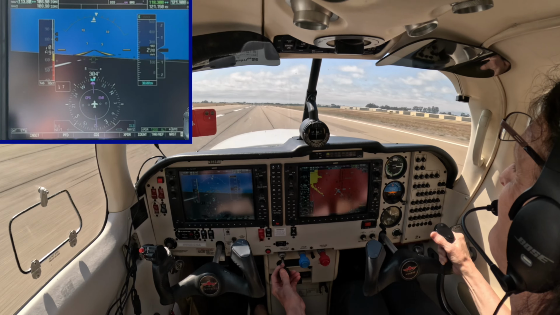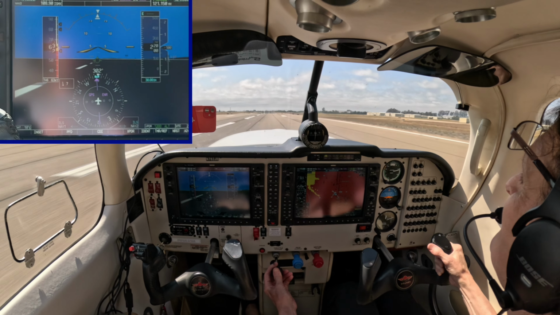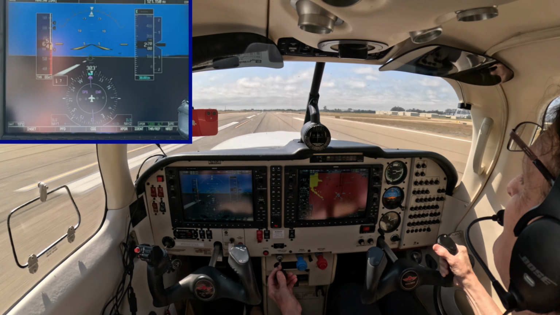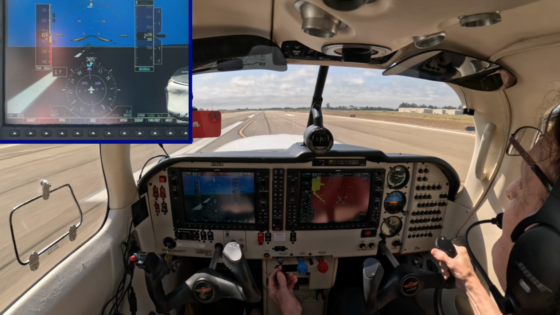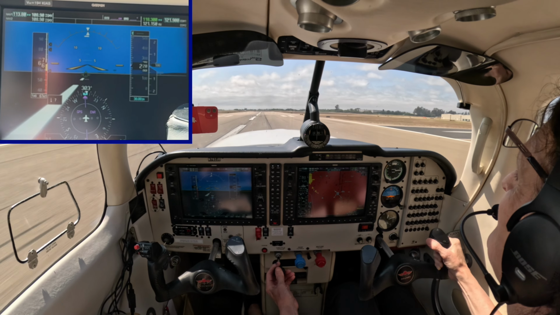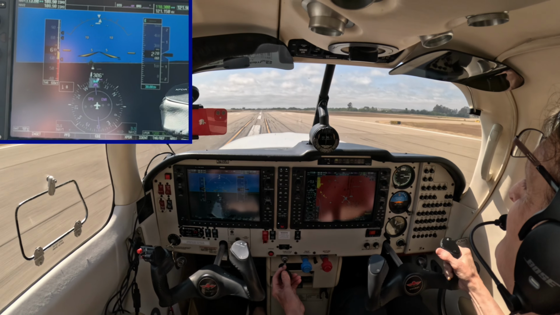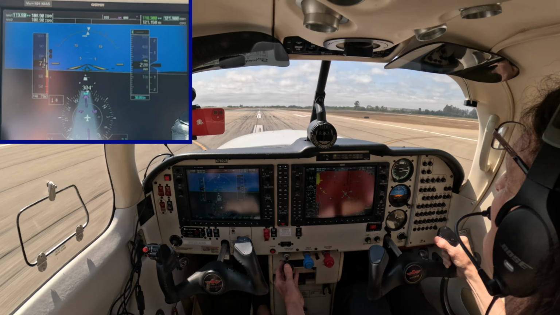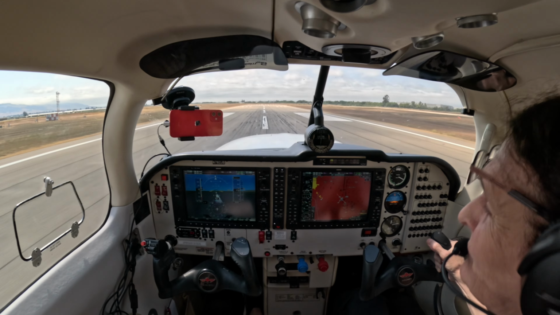I pick spots and I start aiming for lines. Like there, I just wanted to put my left wheel on that one line.